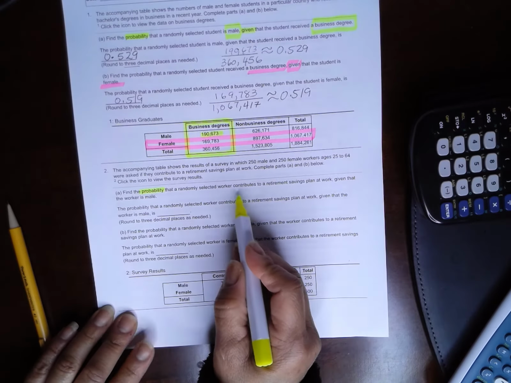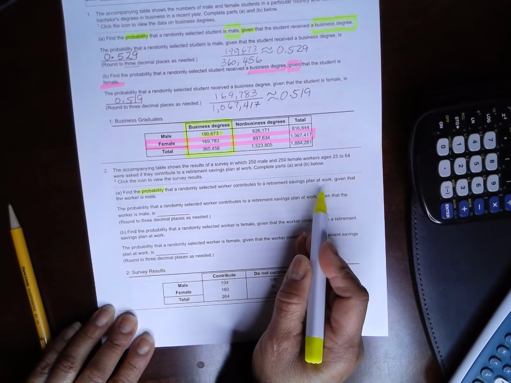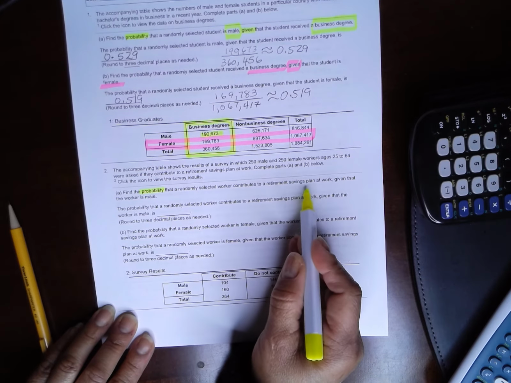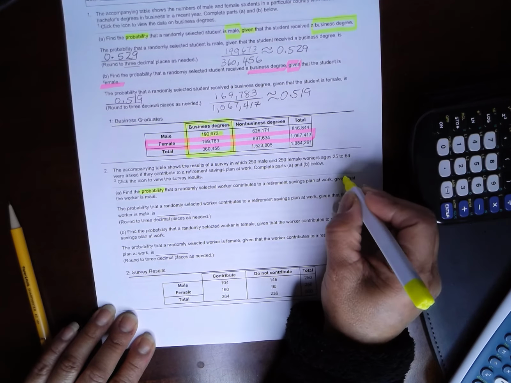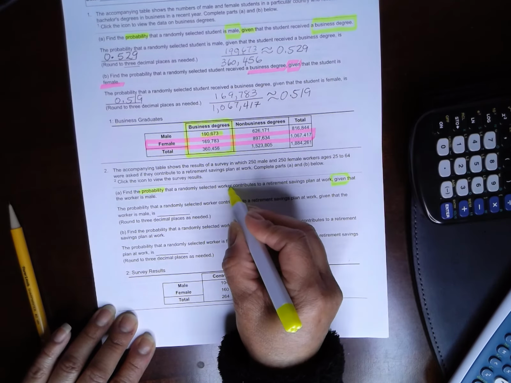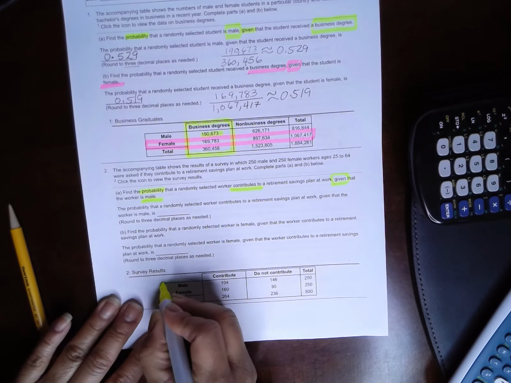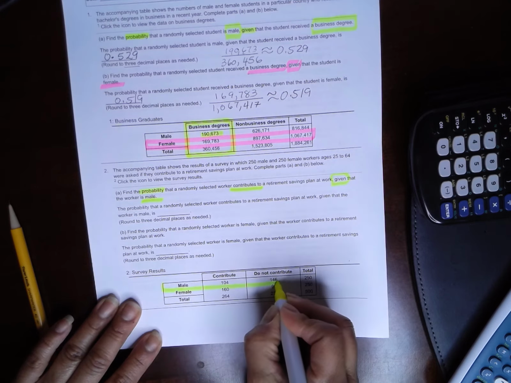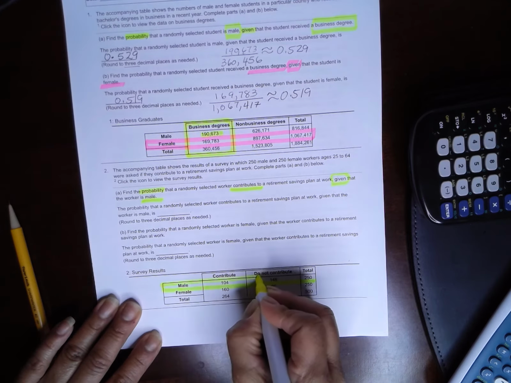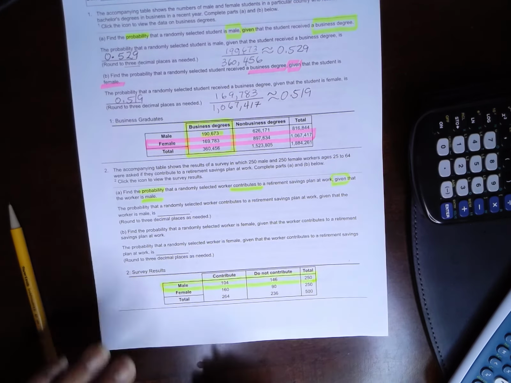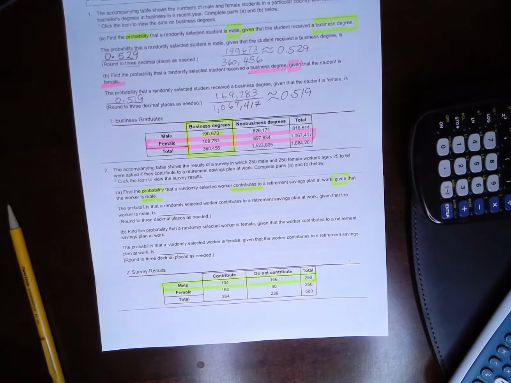That a randomly selected worker contributes to retirement savings plan at work, given that is a male. So male is what I will be highlighting. In this case, that will be the row because males is a row.